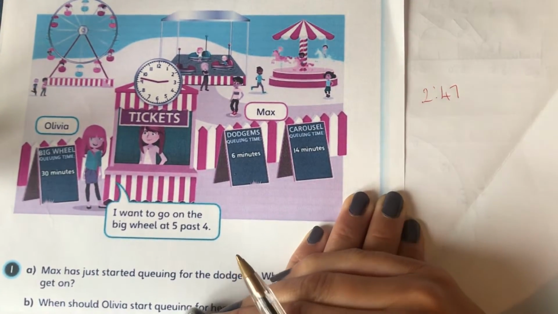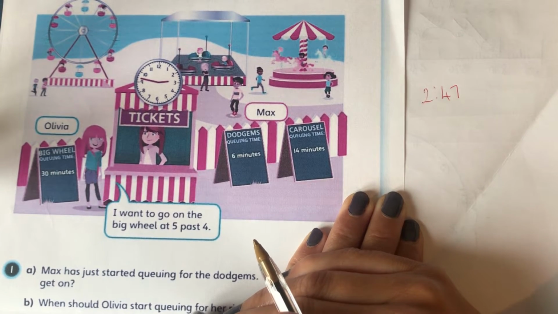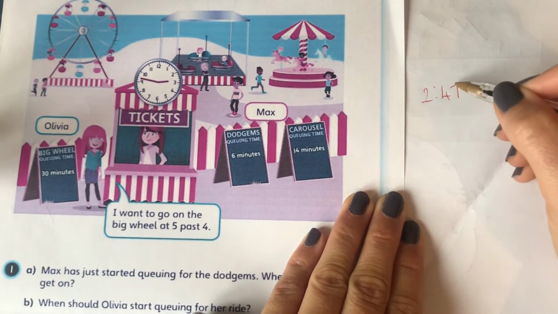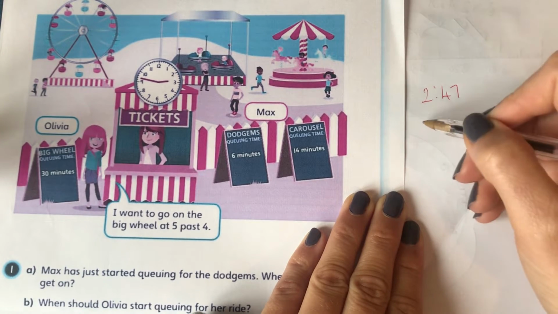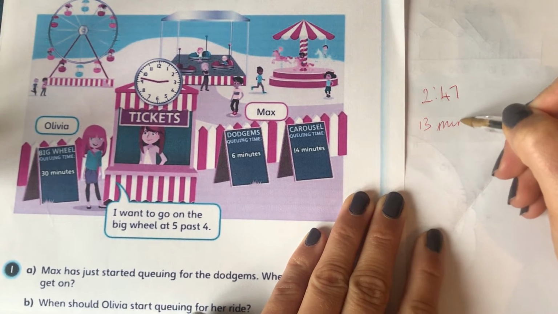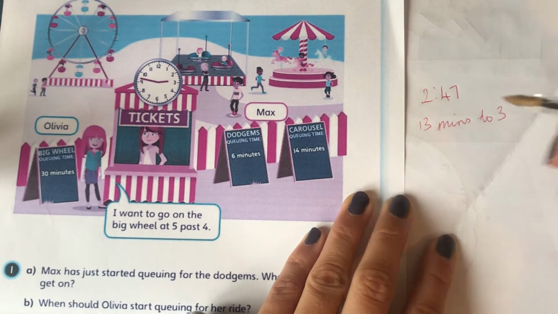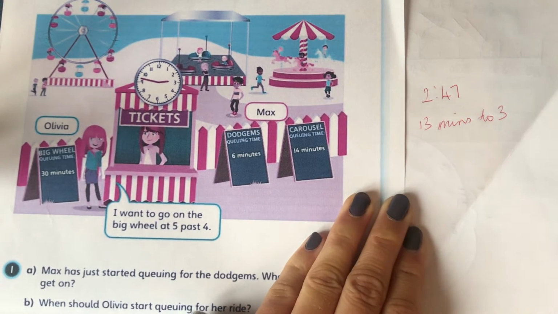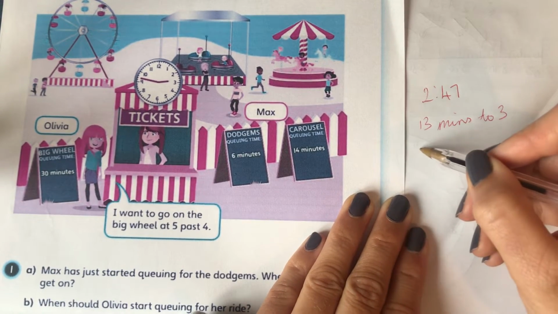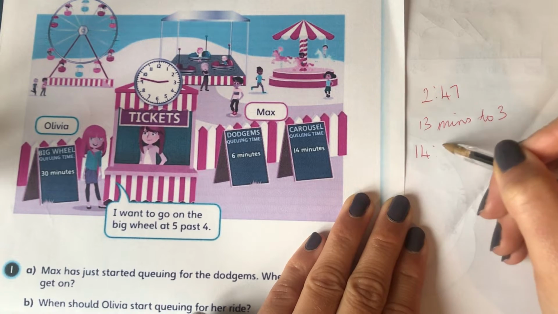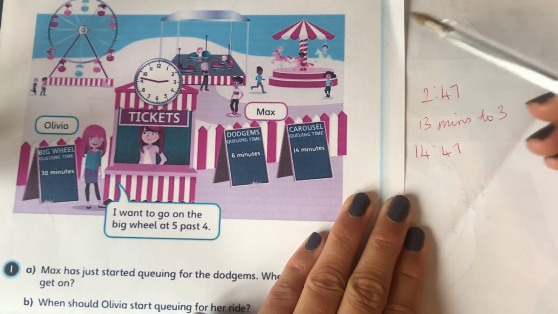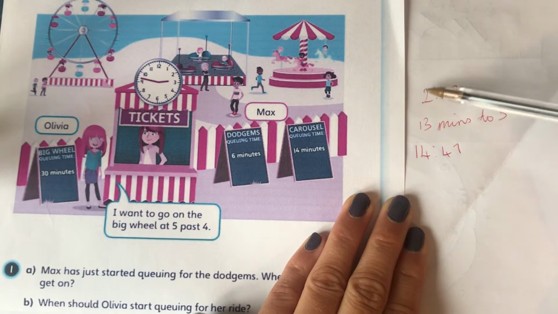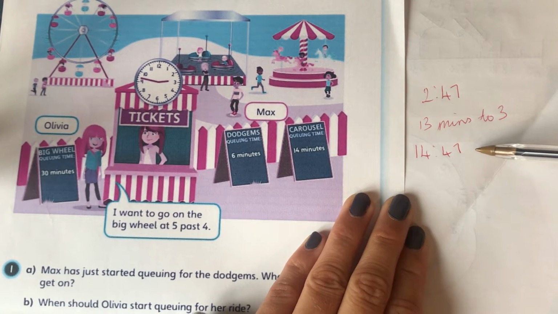Can you say that time another way? You could say it lots of ways. You could actually say, well, I know that that's 13 minutes to 3. Couldn't you say 13 minutes to 3? Okay, how would you say it if it was on the 24-hour clock? Have a think about that one. So I'm hoping you worked out and you're shouting at the screen, 14:47. Because remember, 24-hour clock, if it's in the afternoon, it's 12 plus whatever the hour is. So it'd be 12 plus 2 gives us 14:47.